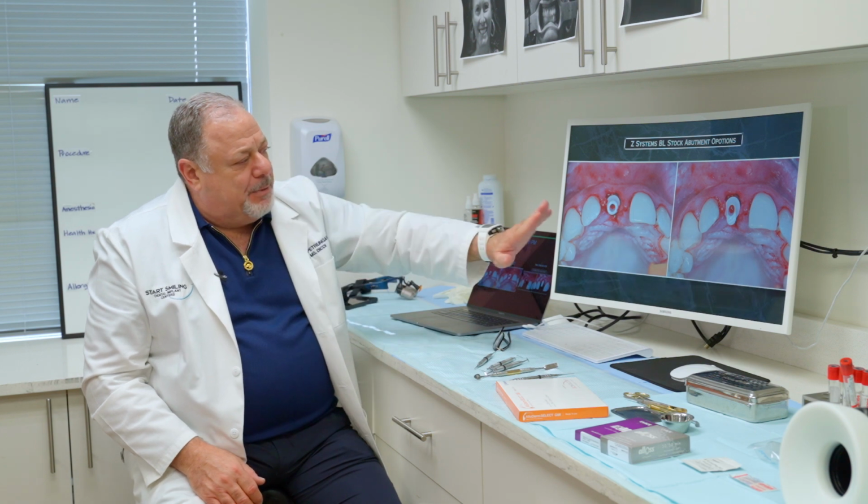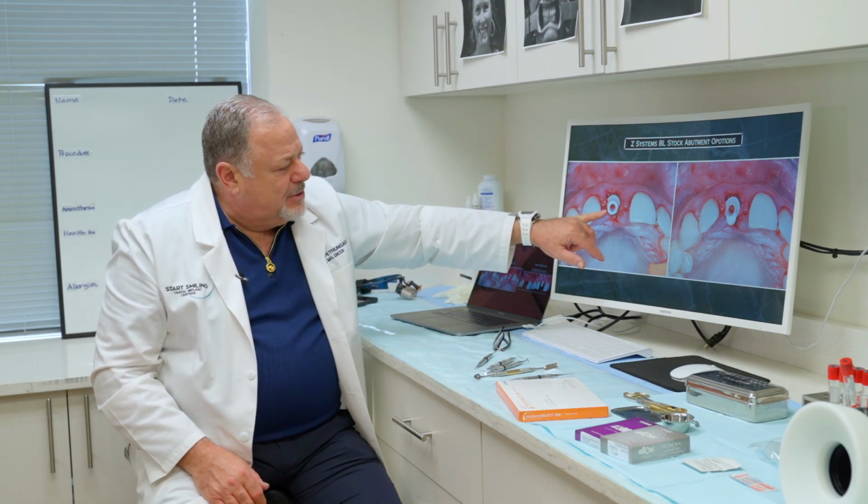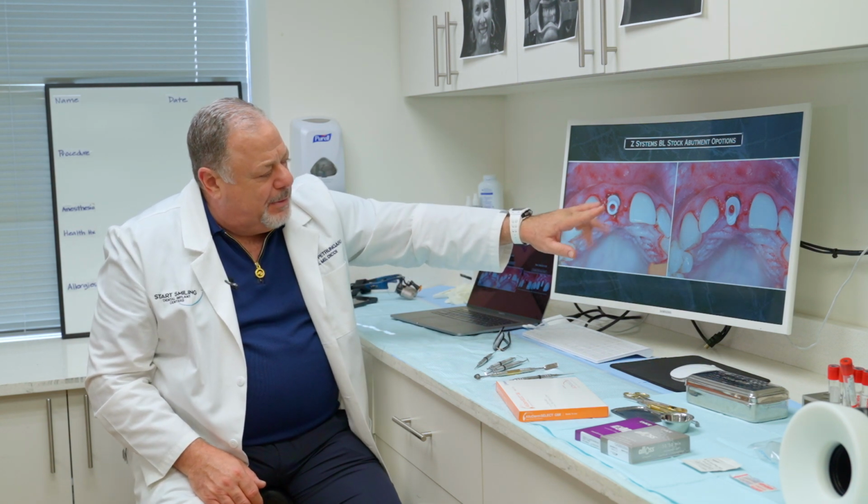So once our implant is placed, we're going to just put a stock straight abutment in place and a stock zirconia abutment, but they're both zirconium.